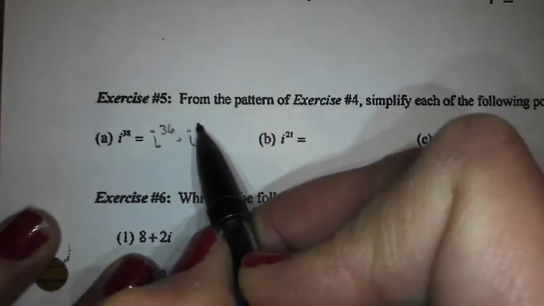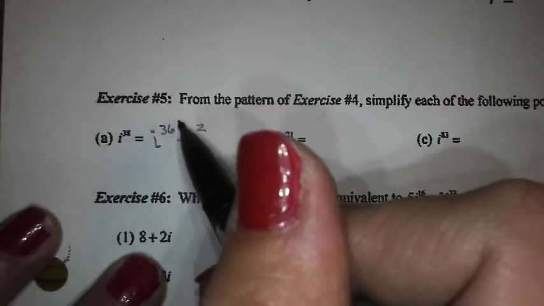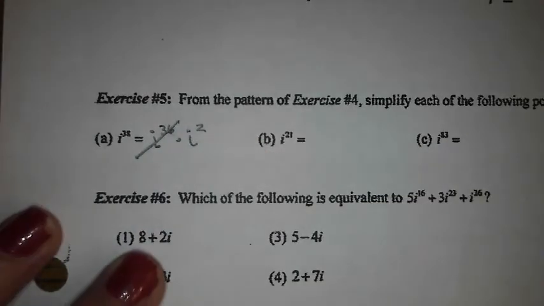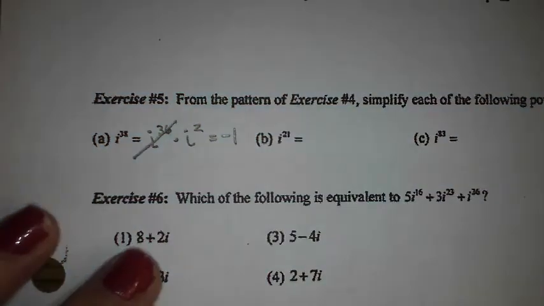Think exponent rules. 2. And the reason I like that i to the 36, it's a multiple of 4, so it's just 1. So I can just cross it out. It's 1 times i squared. And what do you guys now know that i squared equals? Negative 1. Okay? Does this make sense?